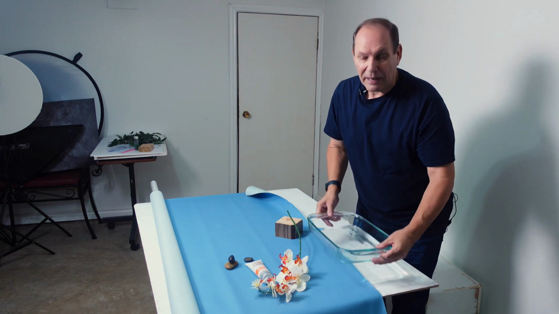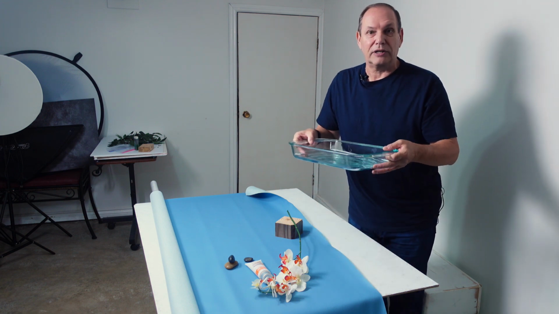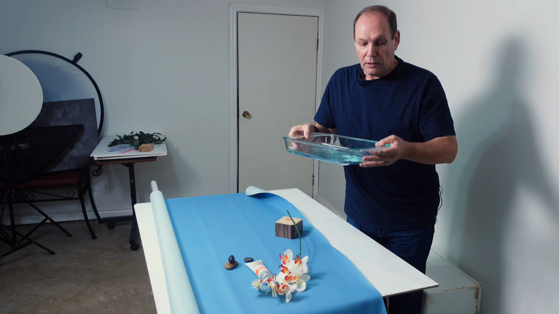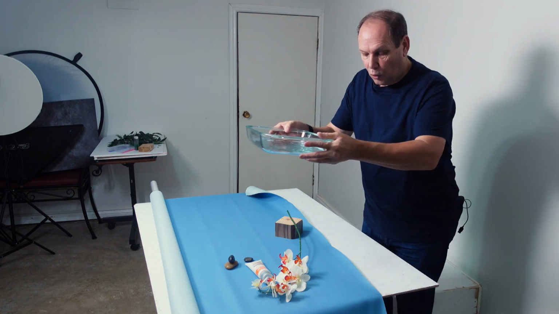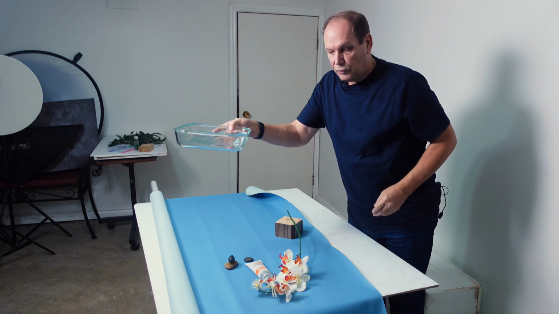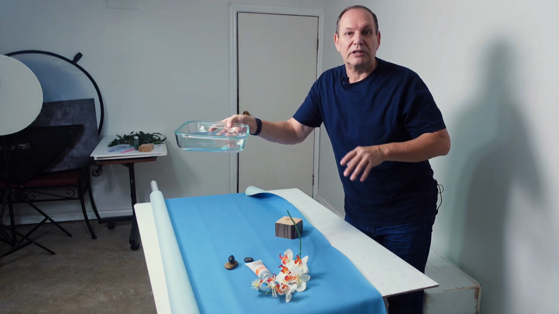We basically, in my case, take a glass bowl or anything that's clear that can contain water, put some water in it, and then find a hard light source, and then you simply hold it over top of the product, and you can create that bit of rippling type effect.